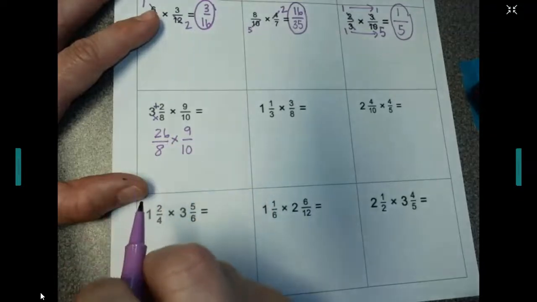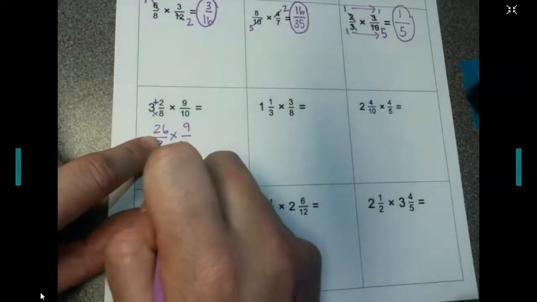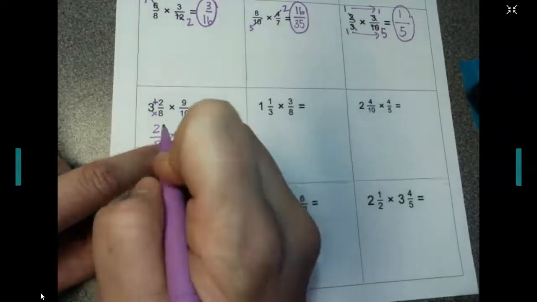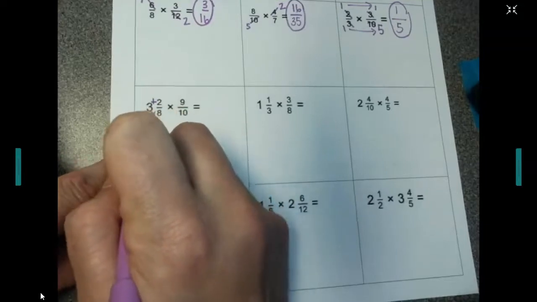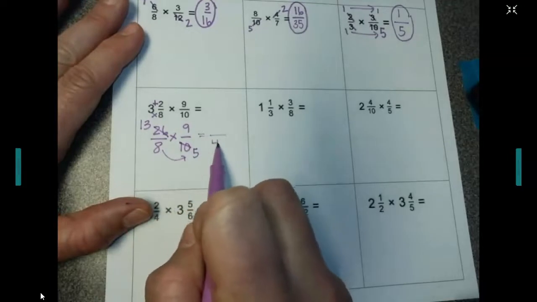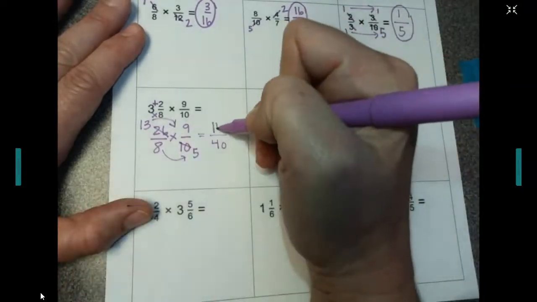Nothing can go into the 8 and the 9. But if we look at the 26 and the 10, they're both even, so I can take out a 2. 2 goes into 10 5 times. 2 goes into 26 13 times. 8 times 5 is 40. 13 times 9 is 117.